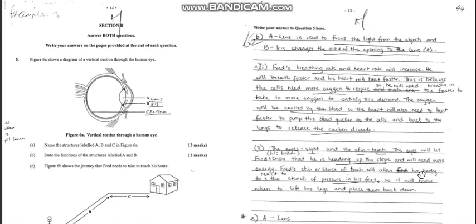Alright guys, so this is section B. I'll be starting back. Figure 6a shows the diagram of a vertical section through the human eye. For A labeled, we have the lens. For B, we have the iris. And for C, we have the retina. It says name the structures A, B, and C. So as I said, A is the lens, B is the iris, and C is the retina.